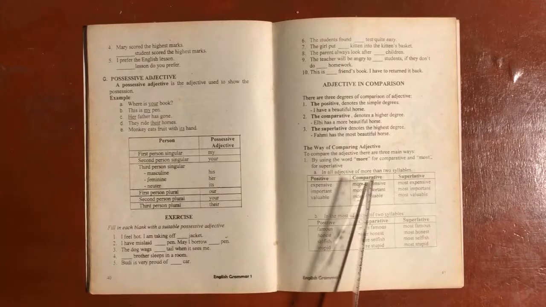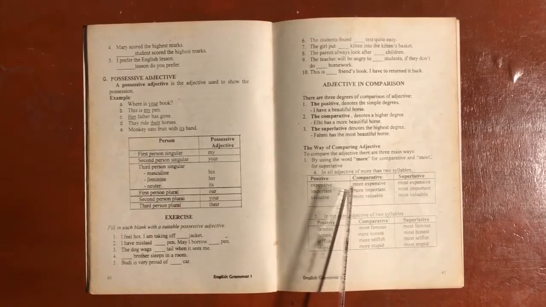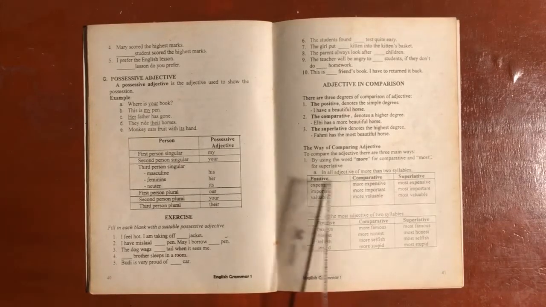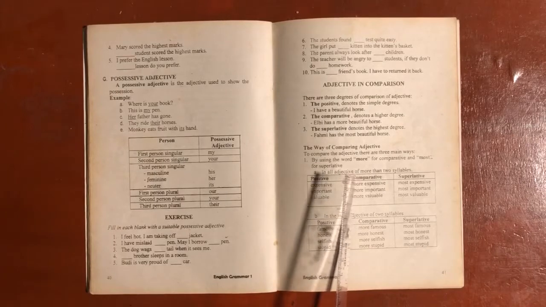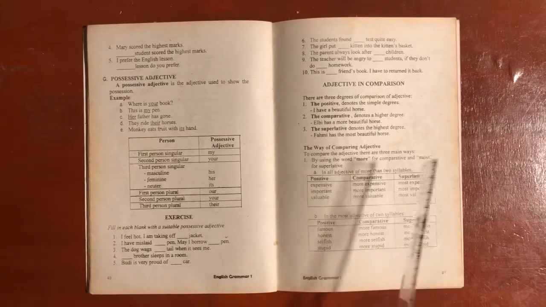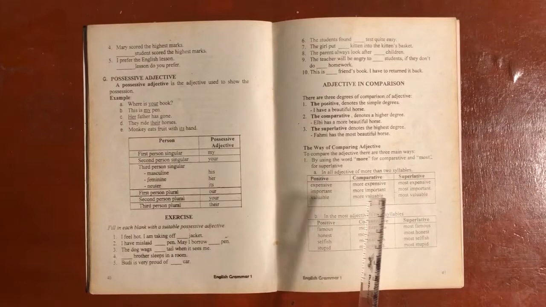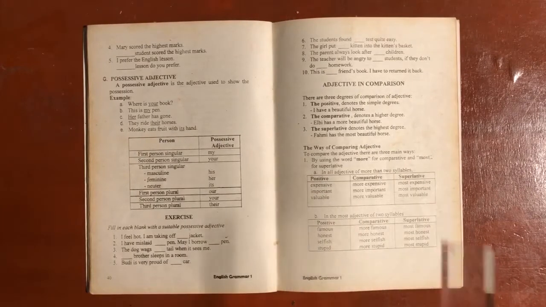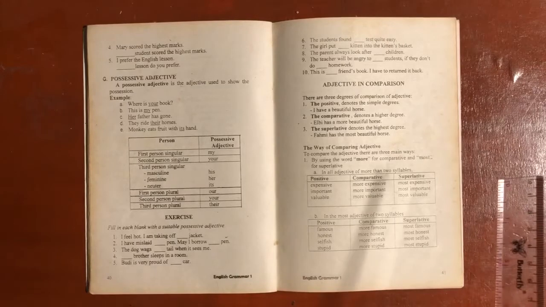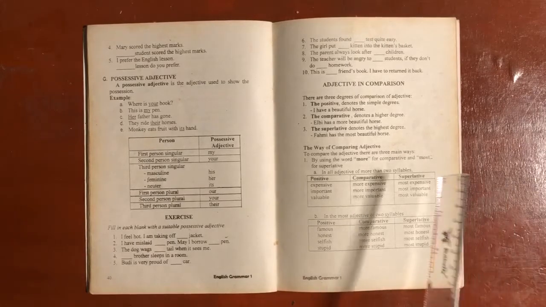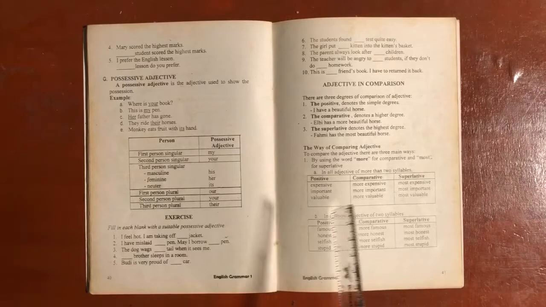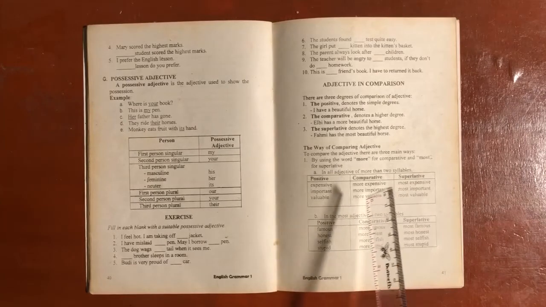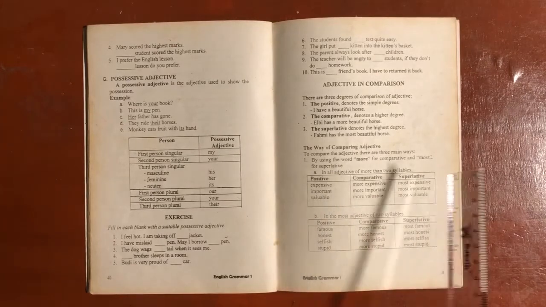So here we use more and most with all adjectives of more than 2 syllables. What is the meaning of syllables? Syllables means penggalan kata. For example, expensive has 3 syllables, that means more than 2 syllables. Important, valuable, like that.